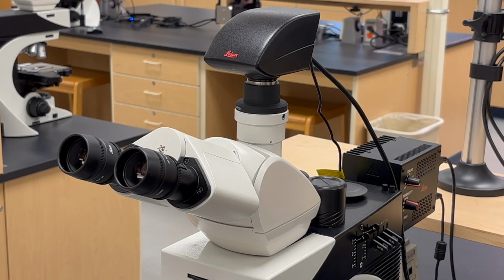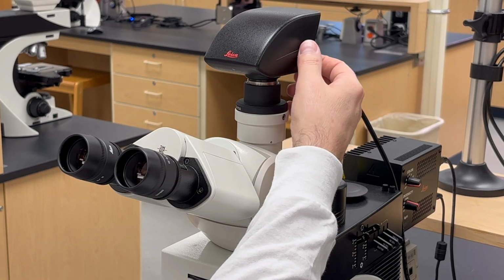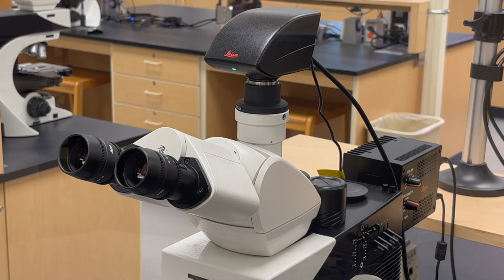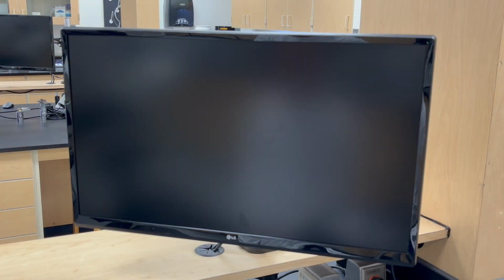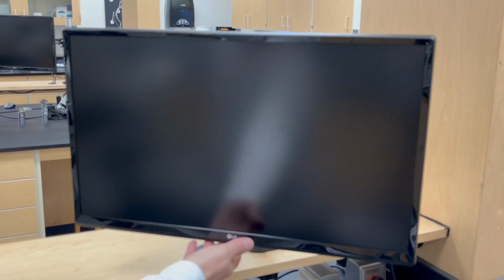Turn the Flexicam C3 digital camera on using the switch on the lower right-hand side of the back of the camera. Turn the microscope monitor on by pressing the small toggle switch on the underside of the bottom frame straight up, and then pulling the toggle towards you.